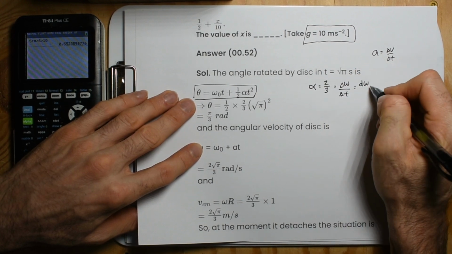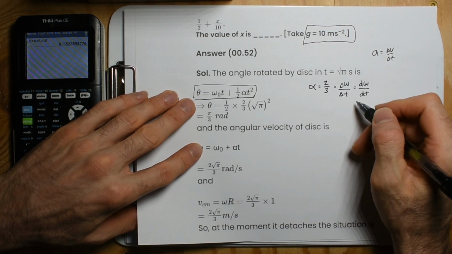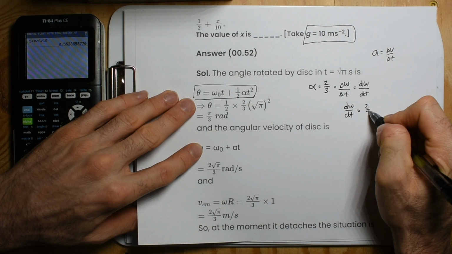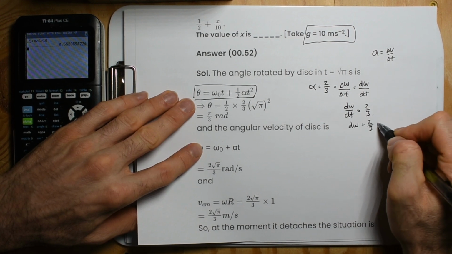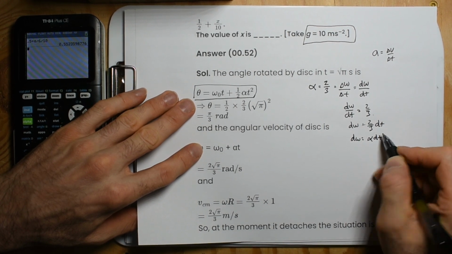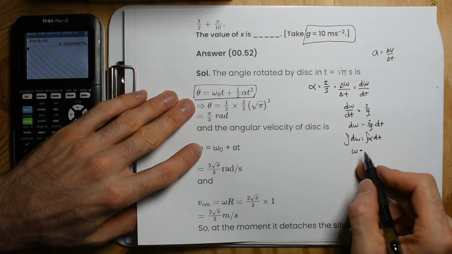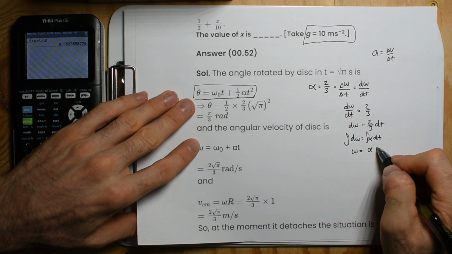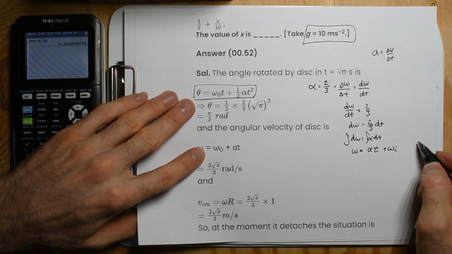Or you can say it's dw dt, and then you can separate variables. So now we're going to have dw dt is equal to 2/3, and then dw is equal to 2/3 dt, or dw is equal to alpha dt, and then we can integrate to get omega, or angular velocity, is alpha t plus angular velocity initial. You know what I mean?